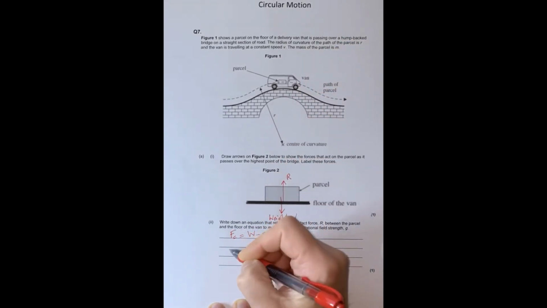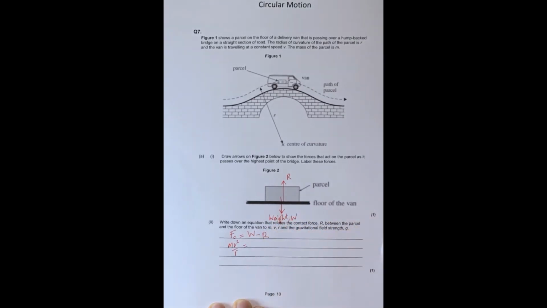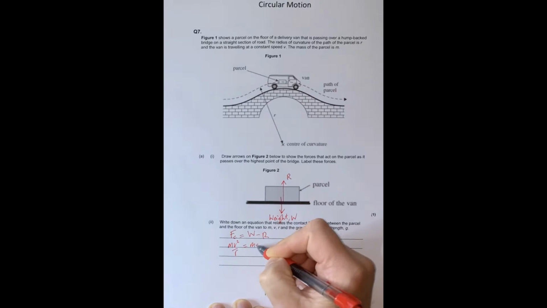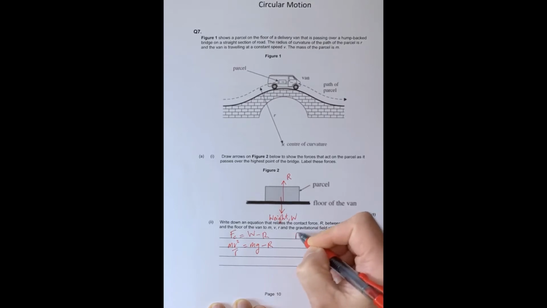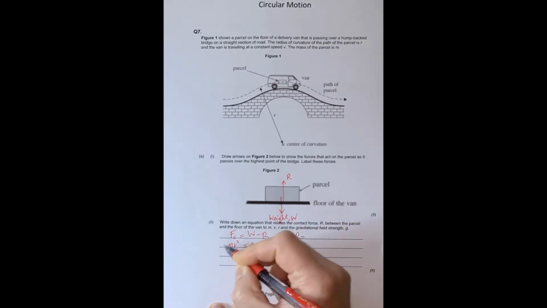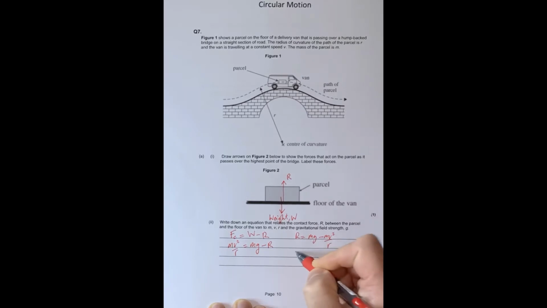and centripetal force is mv squared over r, always equal to that, and the weight of the box is mg minus R. Okay, and if we want to put that in terms of R, then R would equal, if I add R that way and take away mv squared over r, mg minus mv squared over r. I can pull out the mass if you would like, g minus v squared over r.